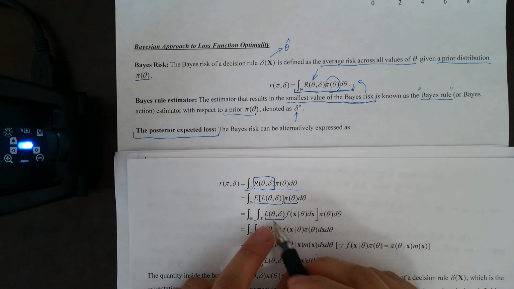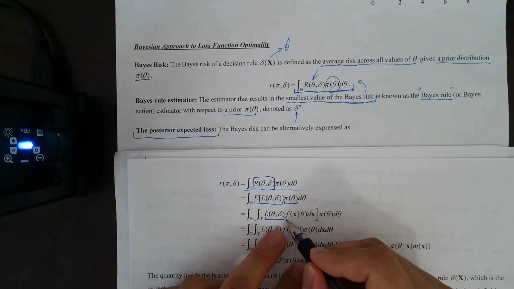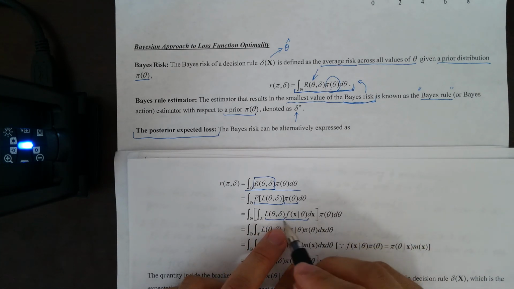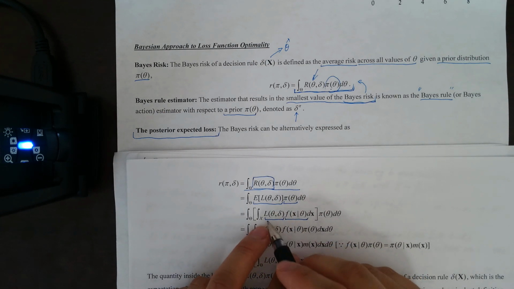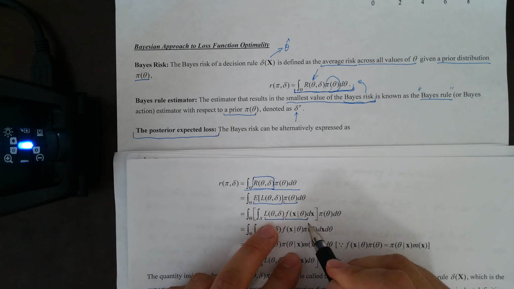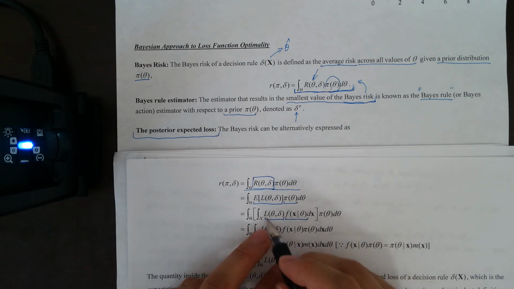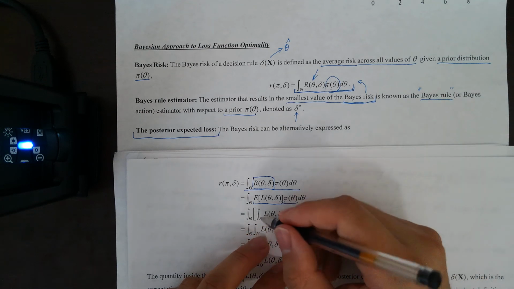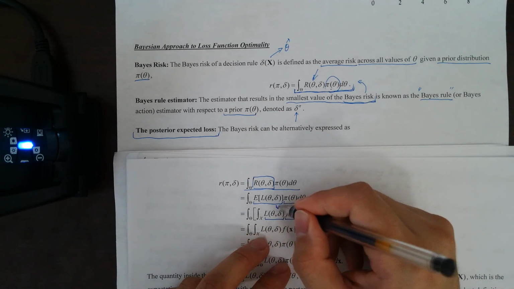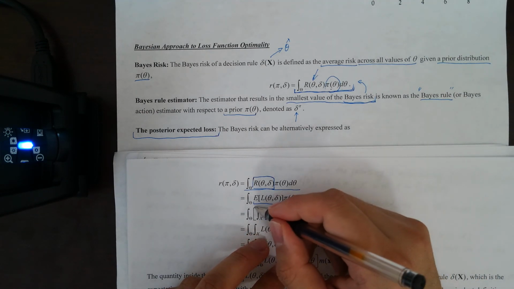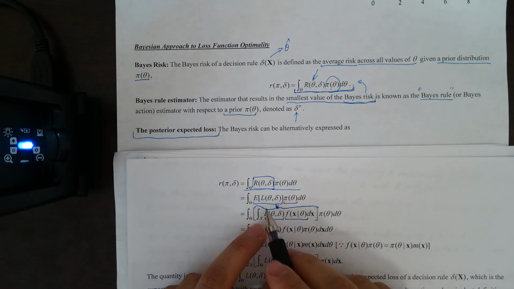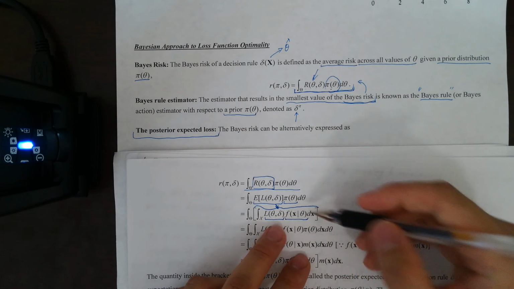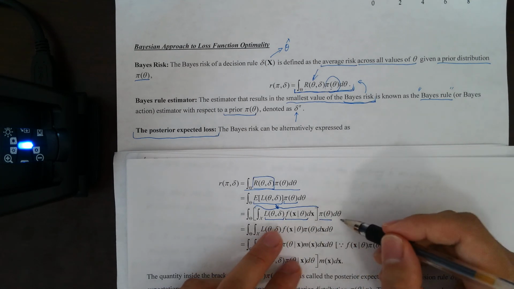Multiply the PDF of X. So this is the definition of this expectation, which is to integrate over the sample space X. This part is the definition of this expectation. And then we have the prior distribution of theta.